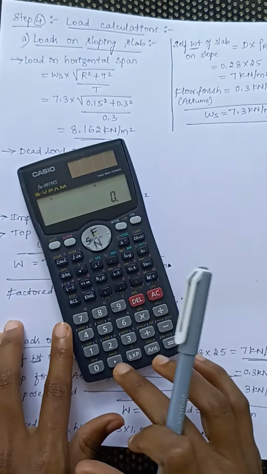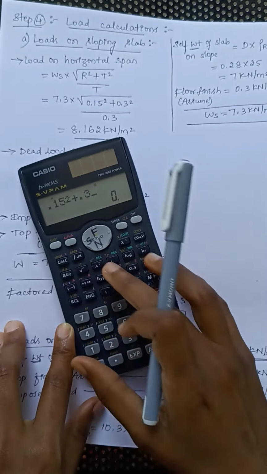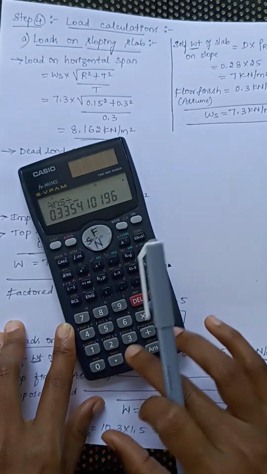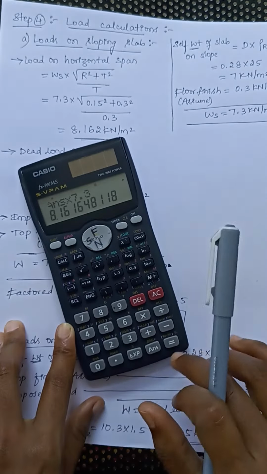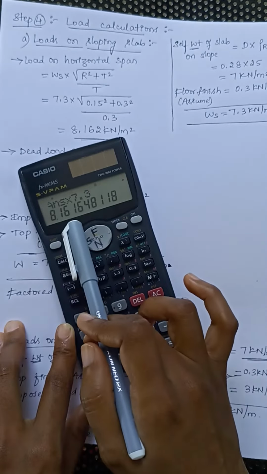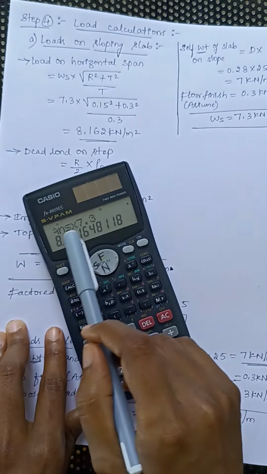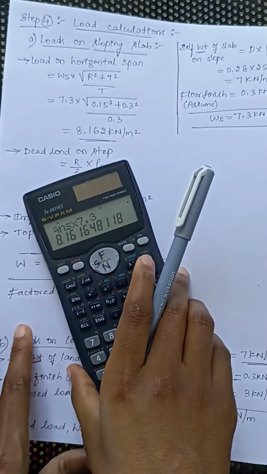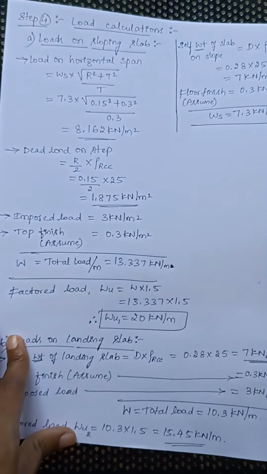During the simplification, you first have to add the squares of the values. Then you put square root for it. Then you divide that with 0.3. Then you multiply that with 7.3. So we will get a value of 8.1616. Let us round it off to 8.162 kilonewton per meter square. So that gives you the load which is acting on the horizontal span of the slab.